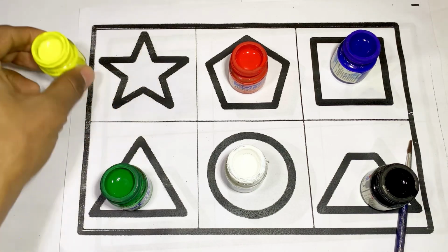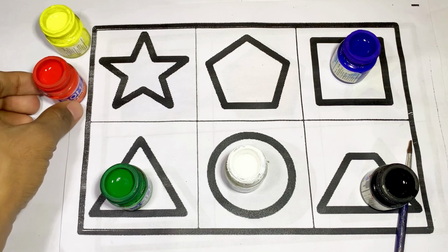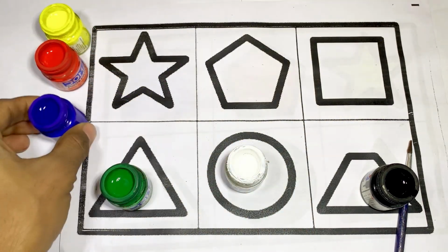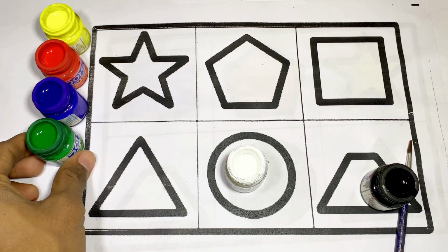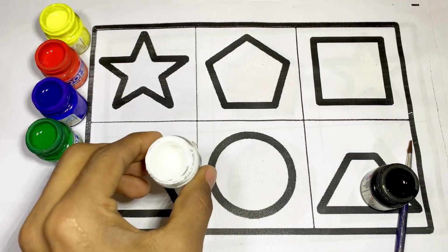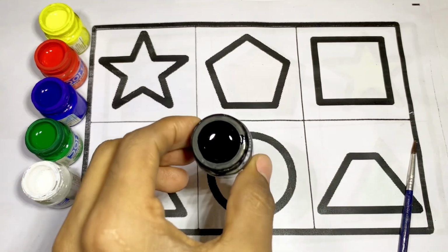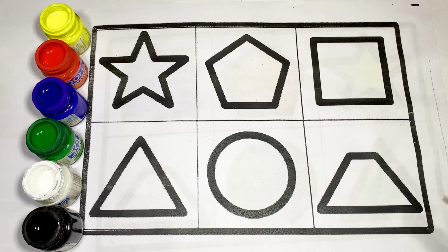Yellow color, yellow color. Red color, red color. Blue color, blue color. Green color, green color. White color, white color. Black color, black color. Kids, now coloring 2D shapes.